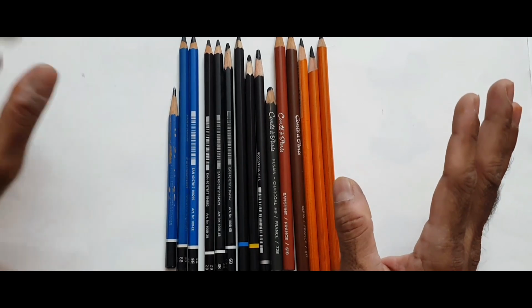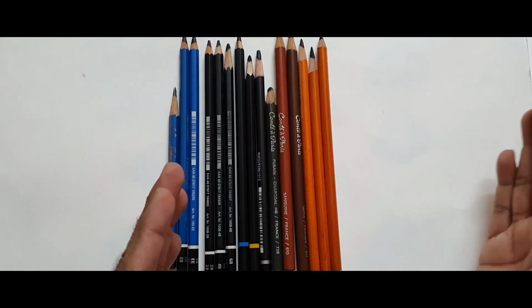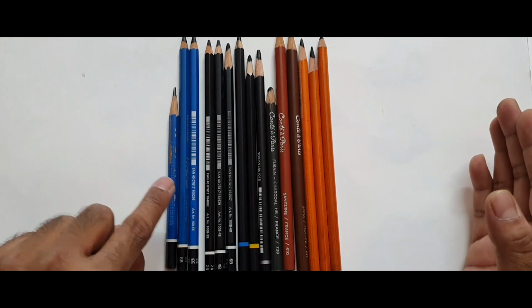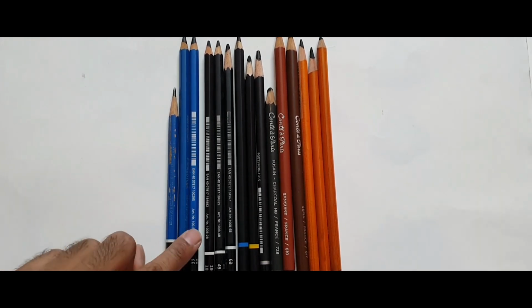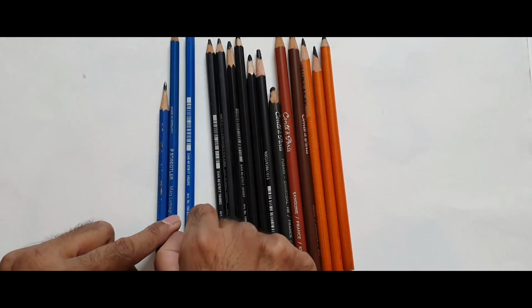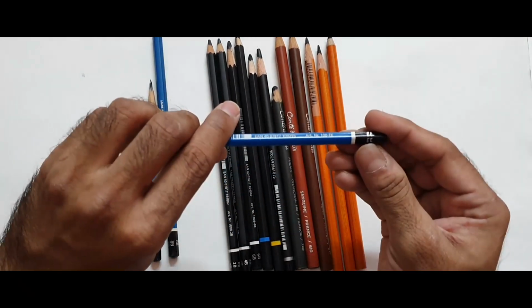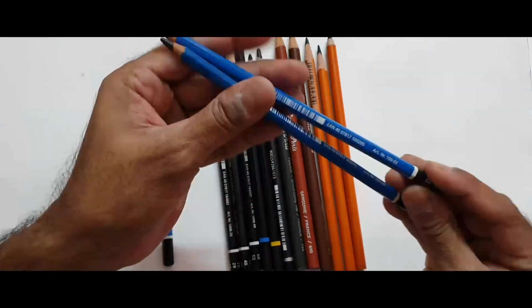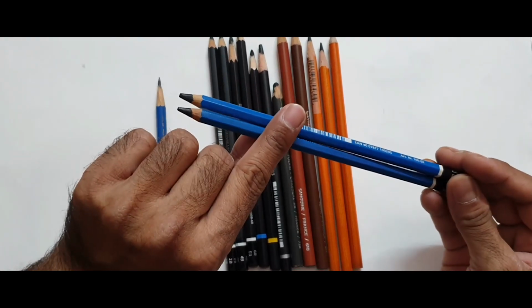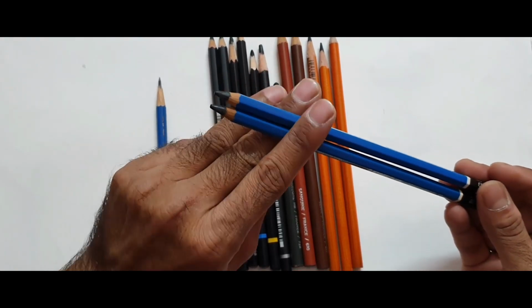So 10H pencils, 10B pencils, 1F pencil, 1HB pencil, 11B, 12B, double E and triple E. This is the double E pencil. This is the 8B pencil. So you might want to understand what the difference is between them. When you really write with these, you will understand.